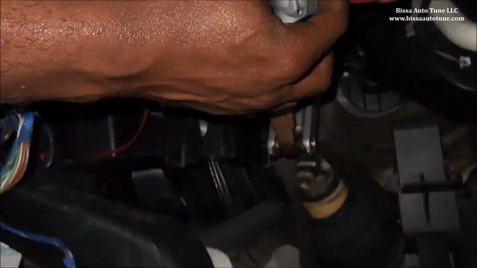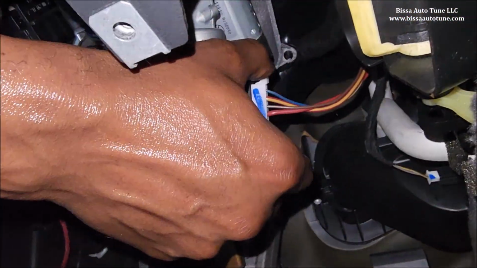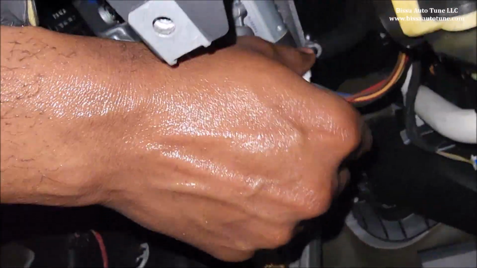There it is, the connector that will be taken out and connected with the K line cable.